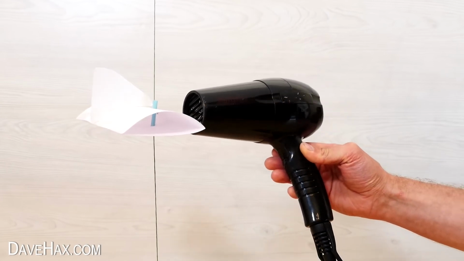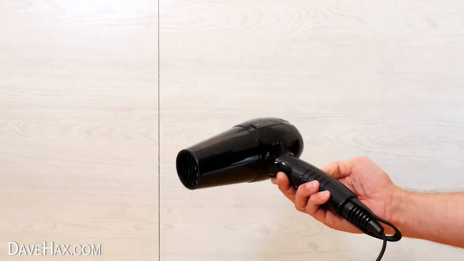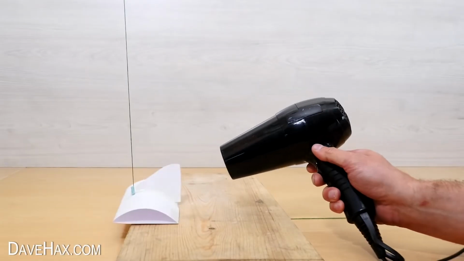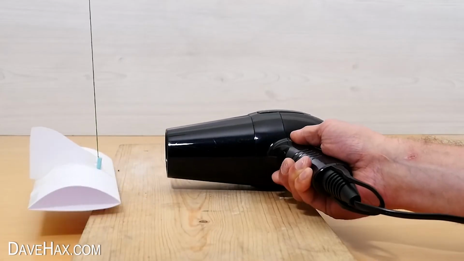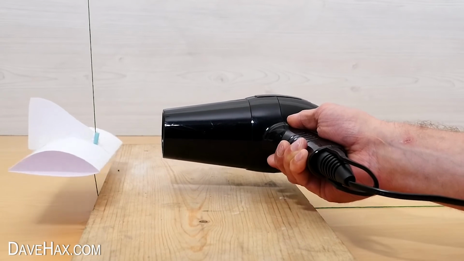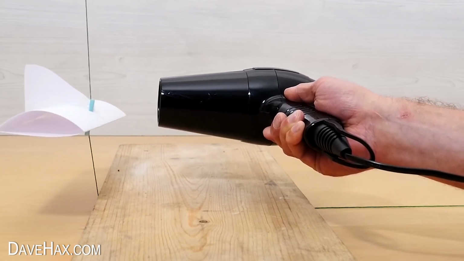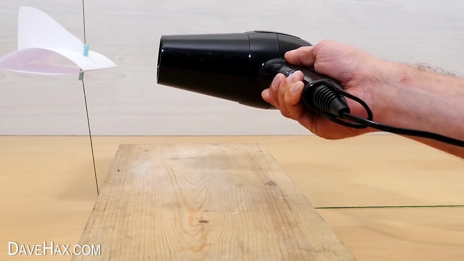And I can even make it rotate on the string a bit. Oh, I've dropped it. It's a great fun experiment. Kids will love it, and it's pretty easy to try.